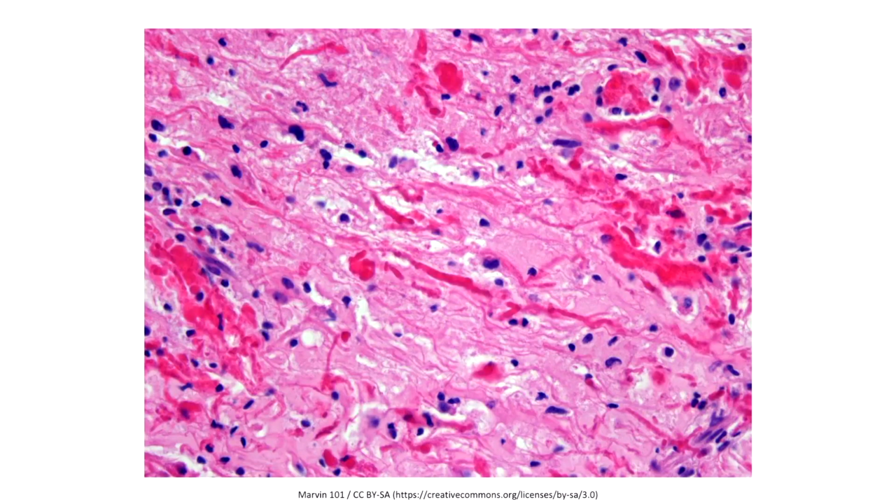Here's a histological image of the Rosenthal fibers in someone with pilocytic astrocytoma. Notice the reddish corkscrew appearance of these fibers, for example, right here.